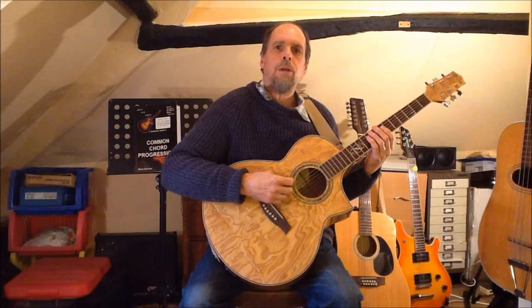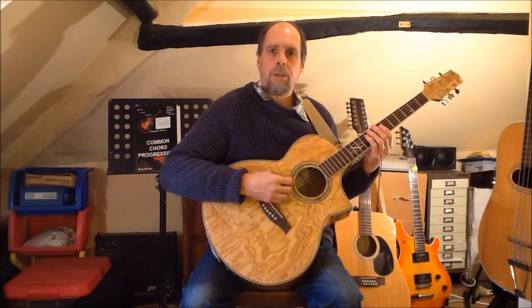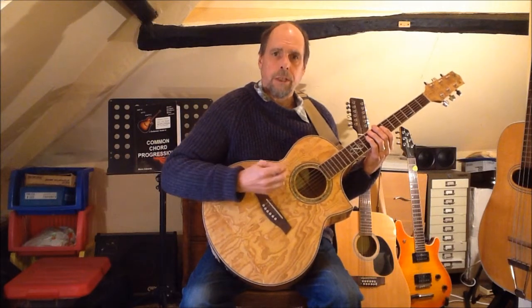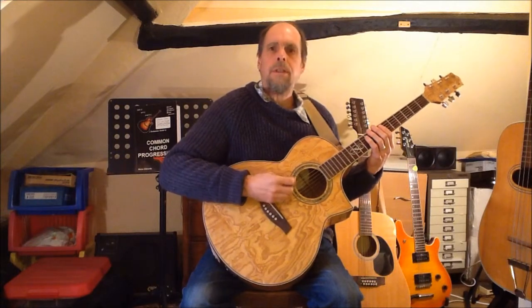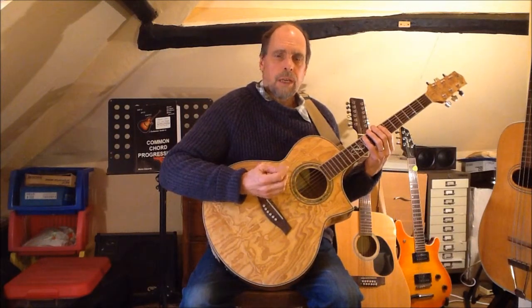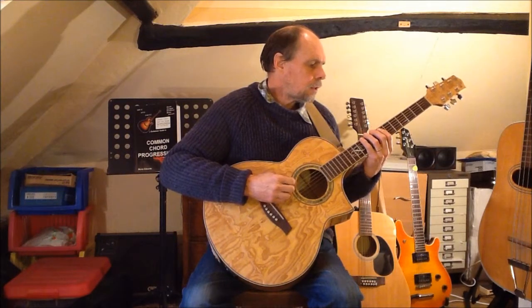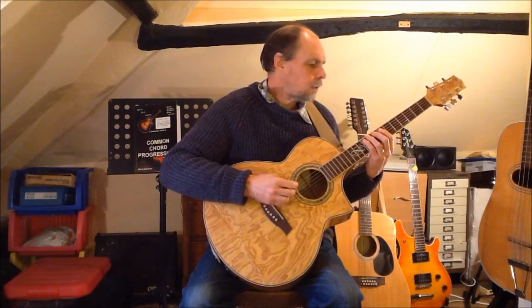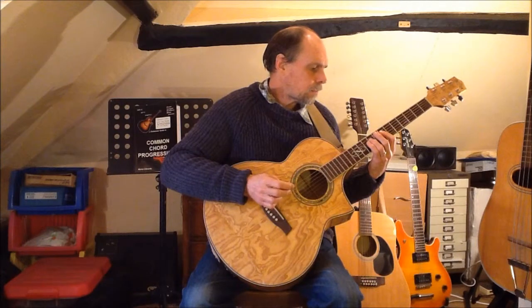And finally, the mode beginning on the seventh degree of the major scale is the Locrian mode. That's L-O-C-R-I-A-N, Locrian. For ease of fingering, I'm going to begin this one down an octave. And in this mode we have intervals of semitone, tone, tone, semitone, tone, tone, tone.